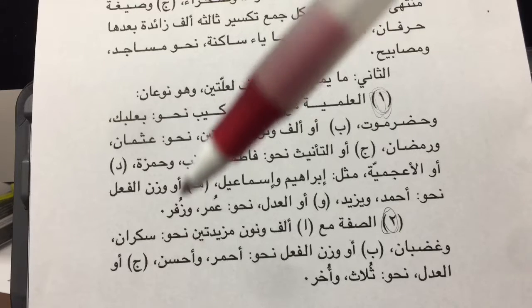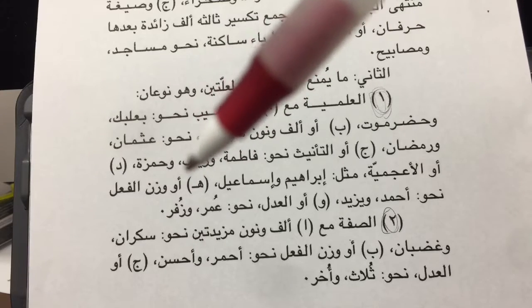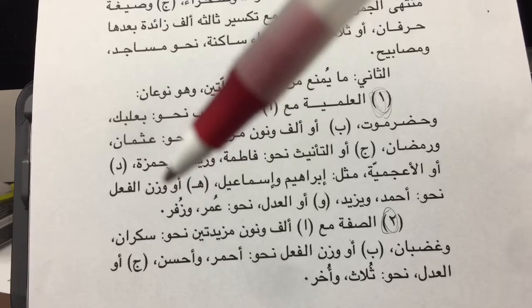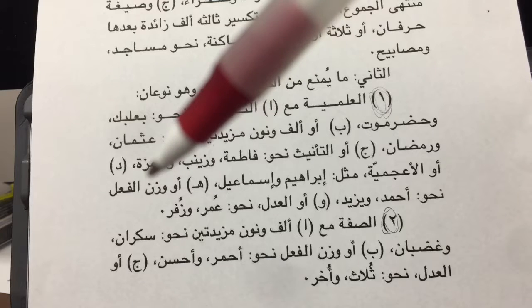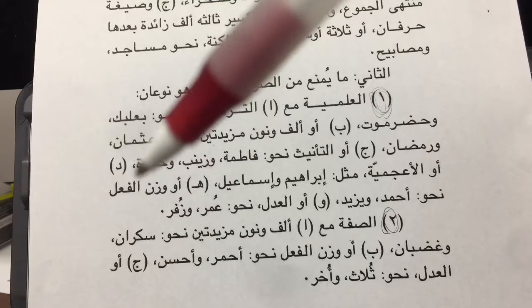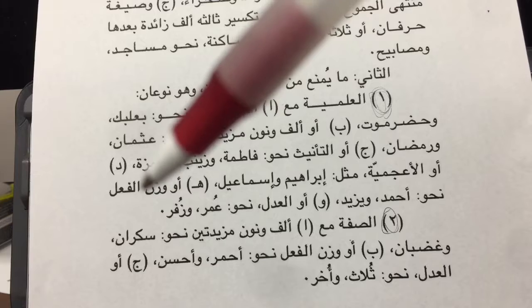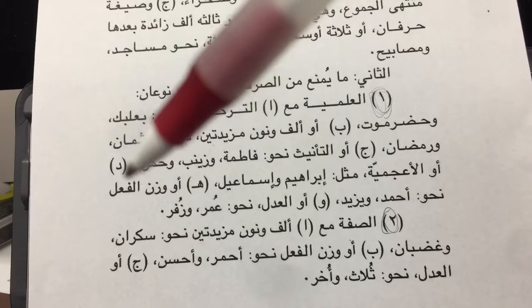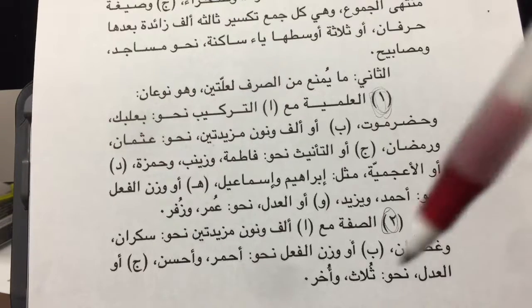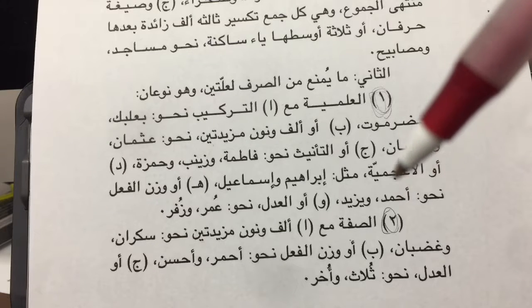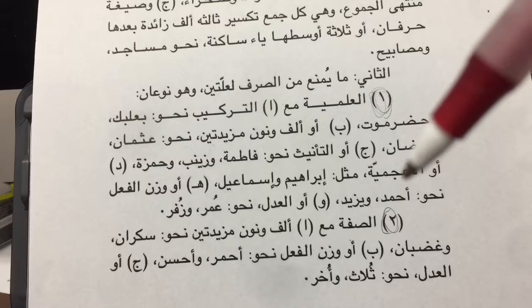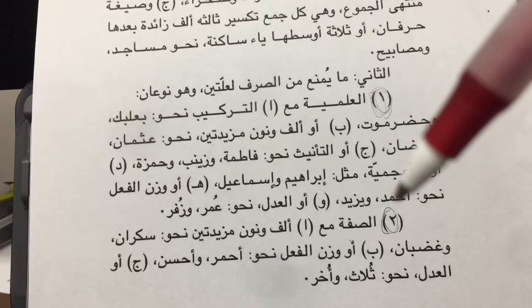And then also the second to last here, if you have alamiya, a proper name, and with it it's on the wazn of a fi'al, wazanul fi'al, the pattern of a verb. So examples of that are Ahmed. Ahmed is on the pattern of af'al, and so that is a pattern that comes for verbs. So because of that, the name Ahmed is غير المنصرف.